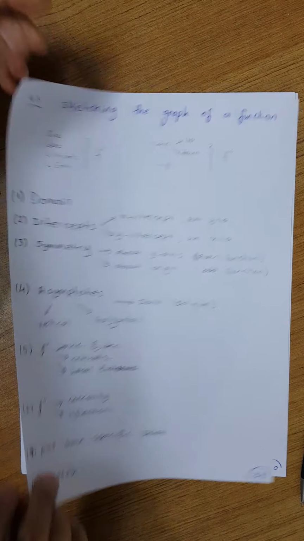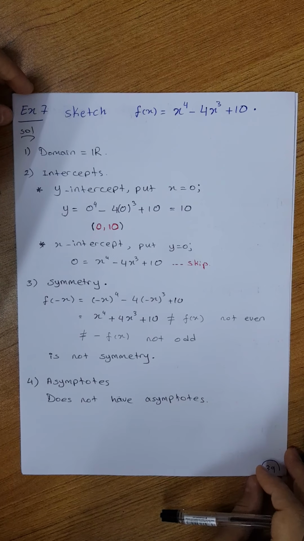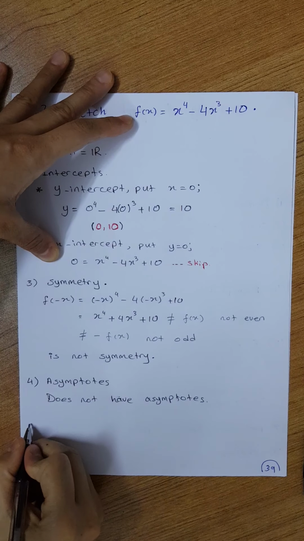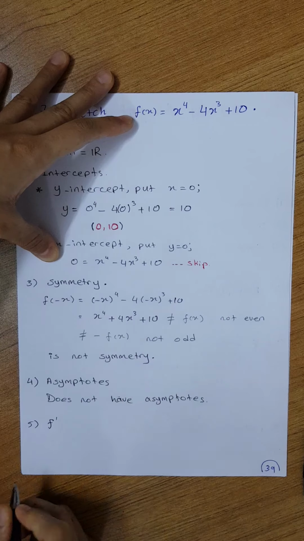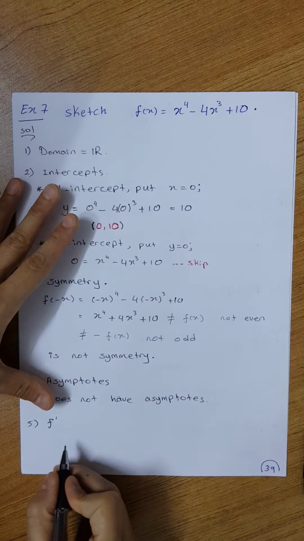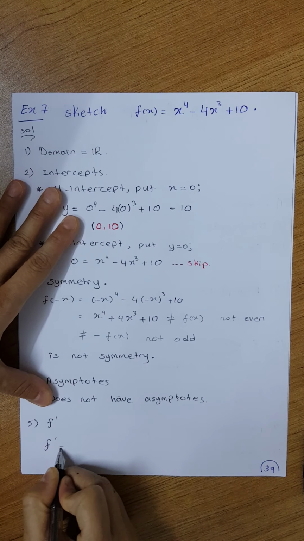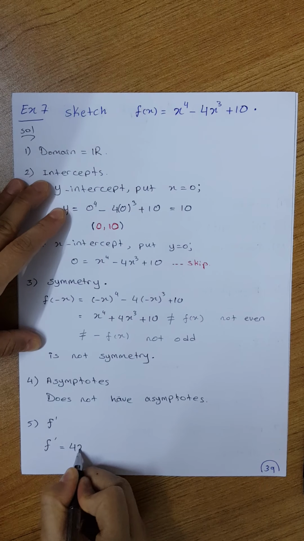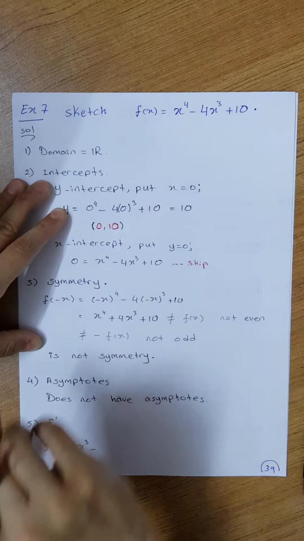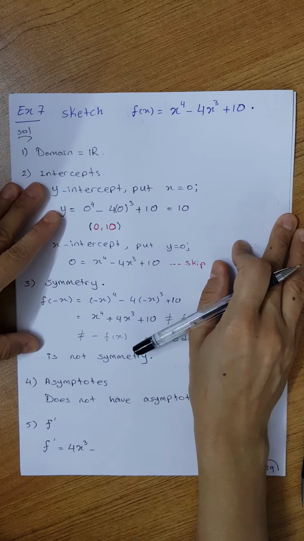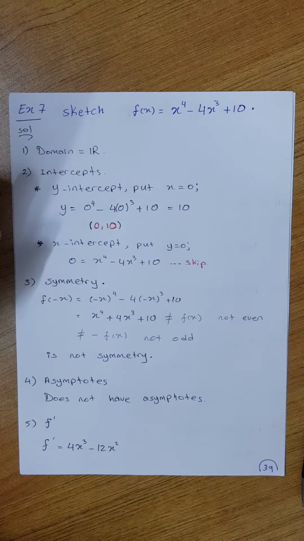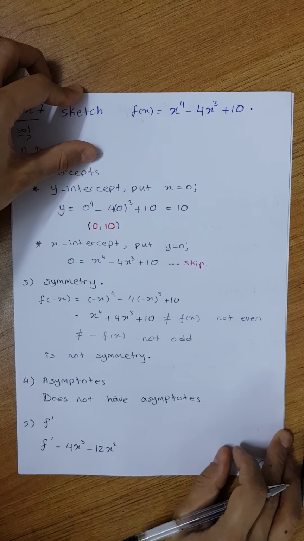Okay, the fifth step is to find f prime. When I'm saying f prime, I mean increasing, decreasing, and everything that I need to proceed with in the first derivative. So I need to find f prime of the function, that means the first derivative of the function. F prime is equal to 4x to the power of 3 minus, 3 comes down, multiplied by 4, that's equal to 12x squared, and the derivative of 10 is equal to 0, so I will simply not write it.